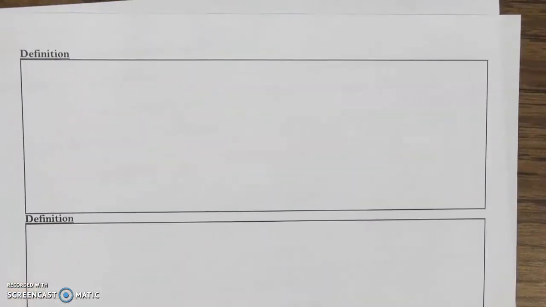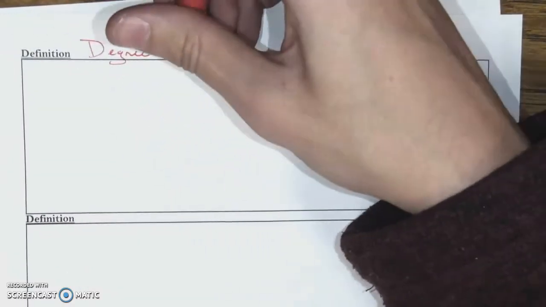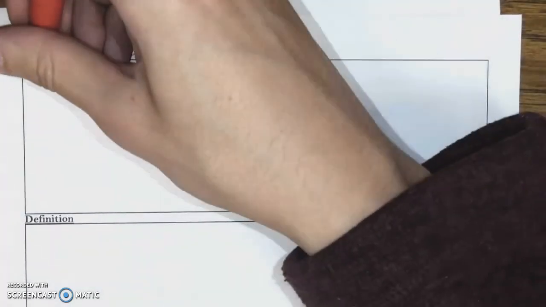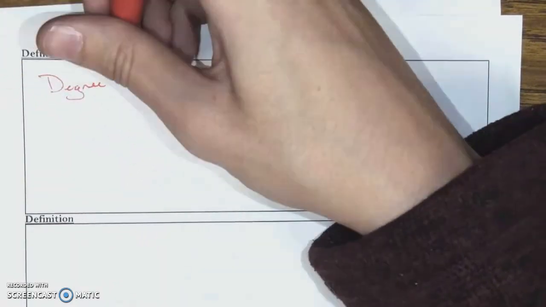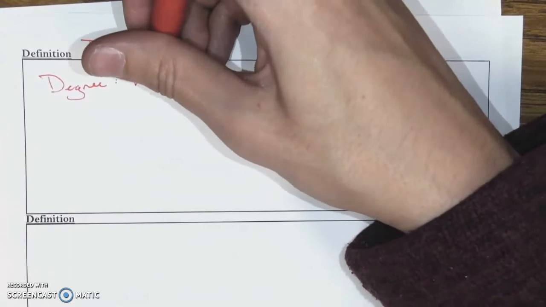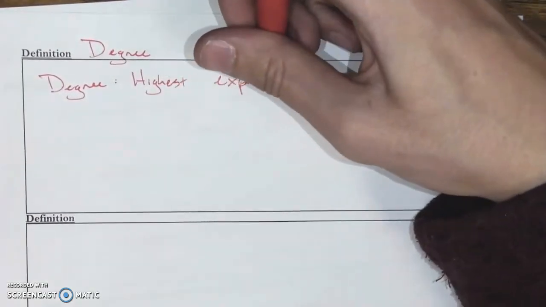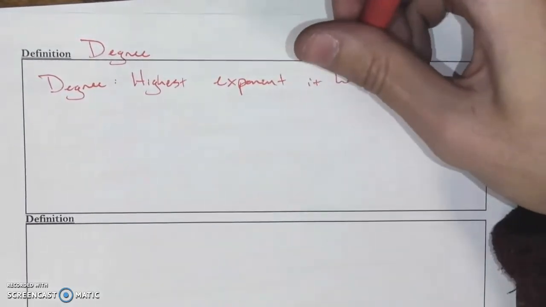Flipping to the next page here, we talk about naming polynomials. The first definition that I want to give is the degree of a polynomial. The degree is the highest exponent that the polynomial has. So a few examples.